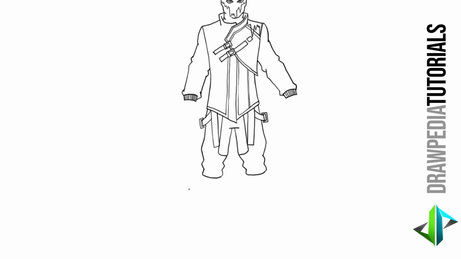Below his pants, I'm gonna draw his boots with curved line downwards on the left corner right there. Flare it out and turn it back inwards towards his ankle point. Flare it back outwards on his ankle point and turn it back downwards. Turn it downwards, curved line across to the right. Mirror that same set of line on the right corner right here.